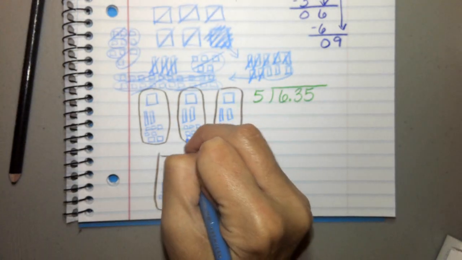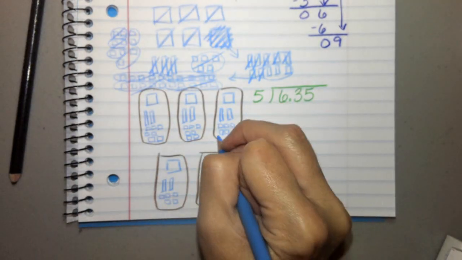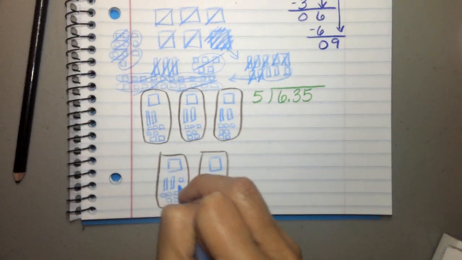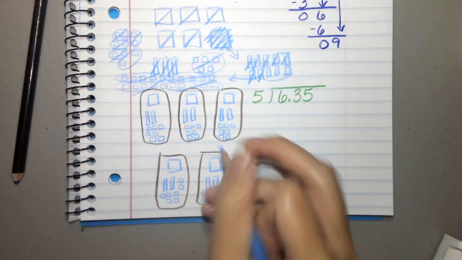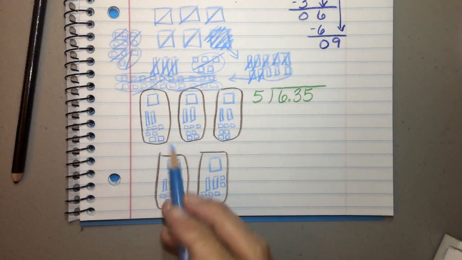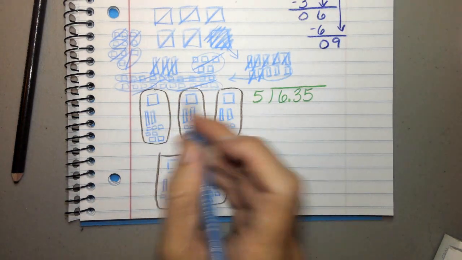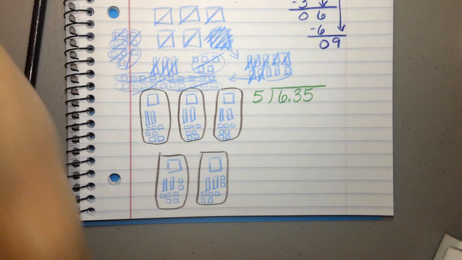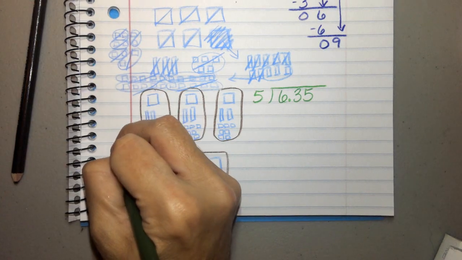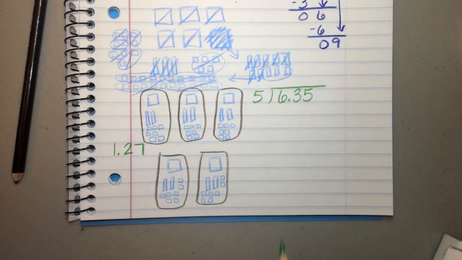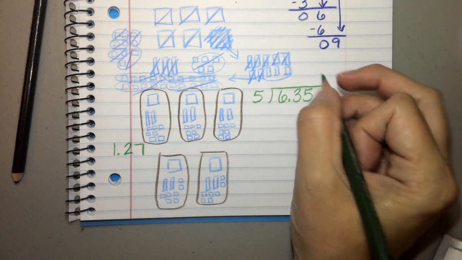And you know, you may have automatically just known when I said it was 35 of these that everybody was going to have 7 at the end. And if you did, then yay, you're so smart. Feel good, pat yourself on the back. But that is how it wound up. So each of these people, I'm imagining that they are people, get 1 and 27 hundredths. Okay, let's try that with the traditional algorithm over here.